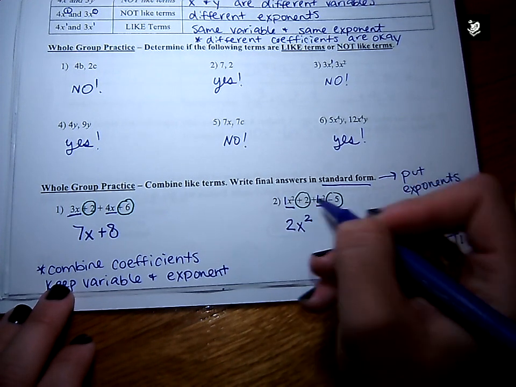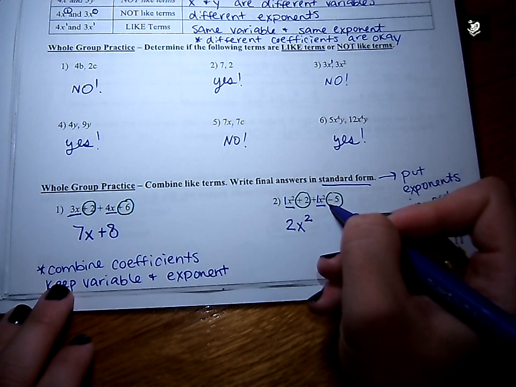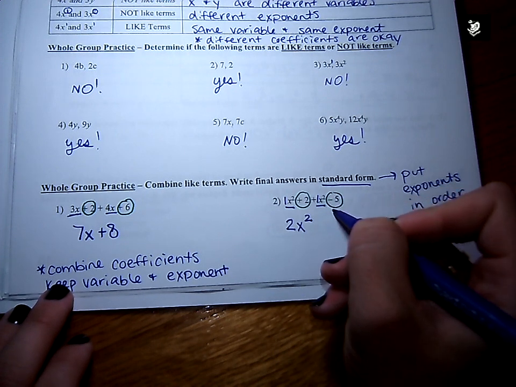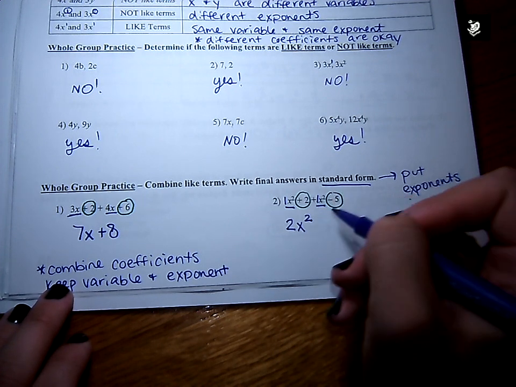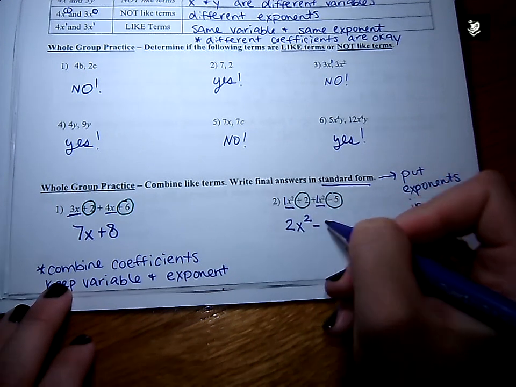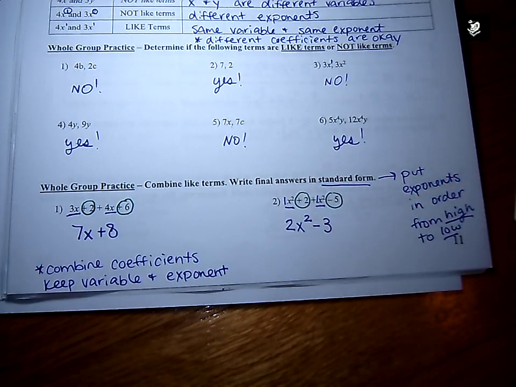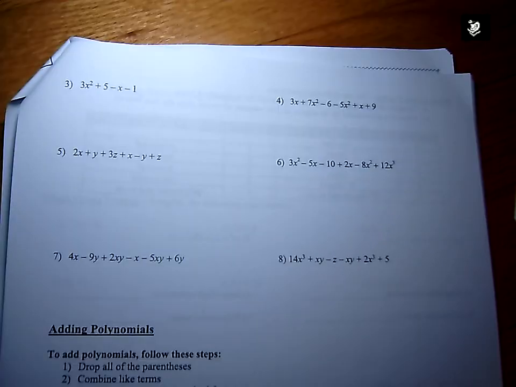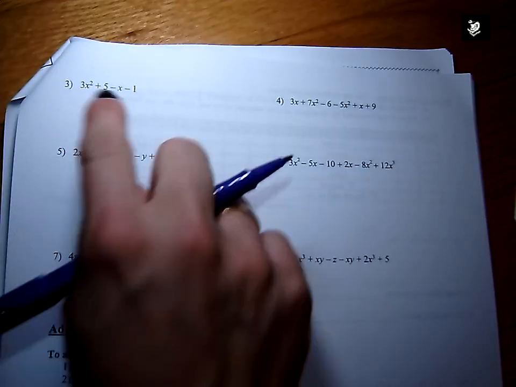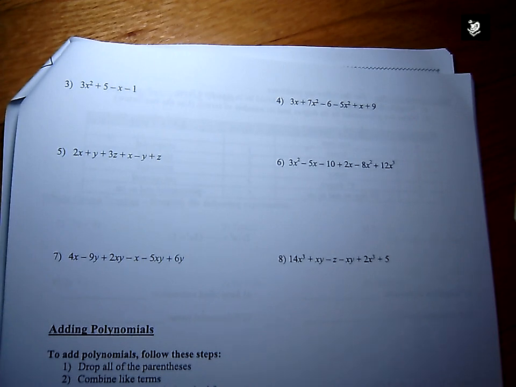And then 2 minus 5, because remember you want to keep the sign in front of the number. Notice I circled the negative in front of the 5. 2 minus 5 is a negative 3. So this simplifies to 2x squared minus 3. All right, see if you can give number 3 a try. 3x squared plus 5 minus x minus 1.